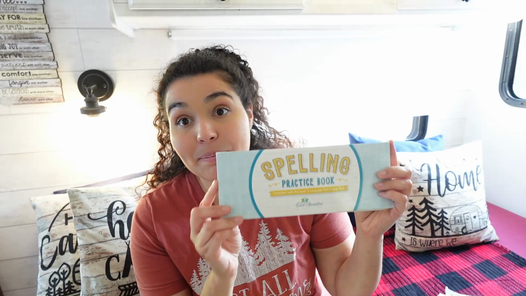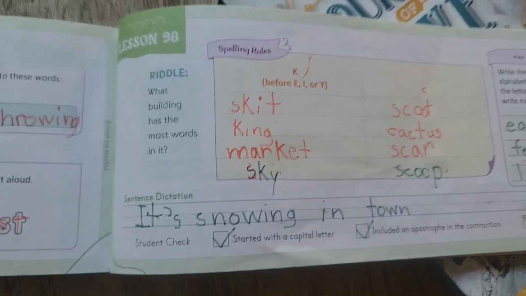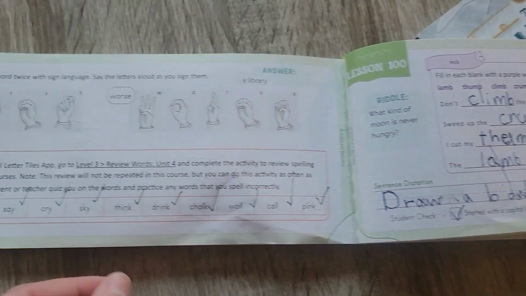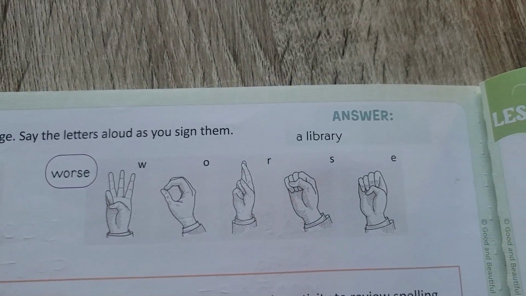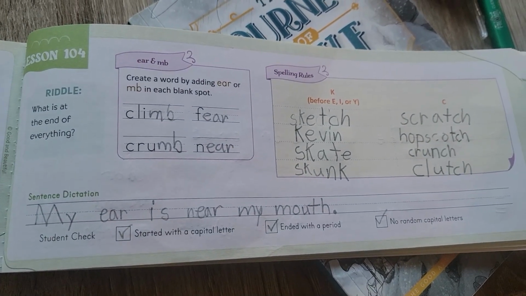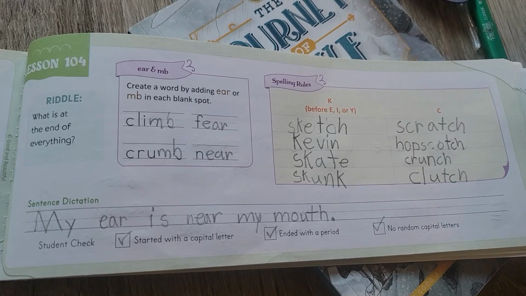Another thing is the spelling, guys. I really like this little spelling book. I feel like they have stepped up their spelling game, especially the spelling word list. They've shortened it. There are fewer units now, and fewer words. These are irregular words still, but I think they've done such an amazing job incorporating it into the lessons. I love the dictation.